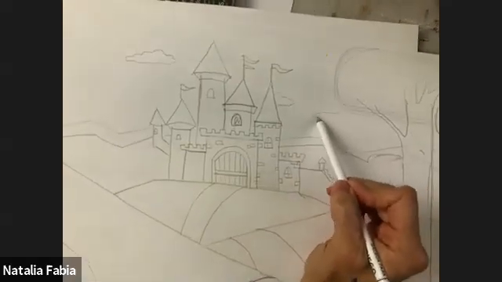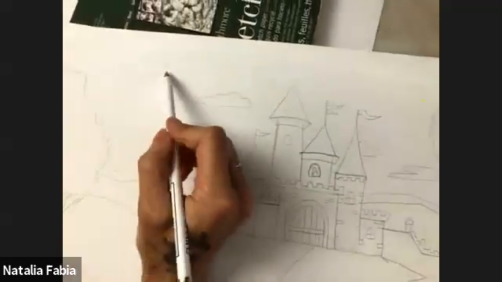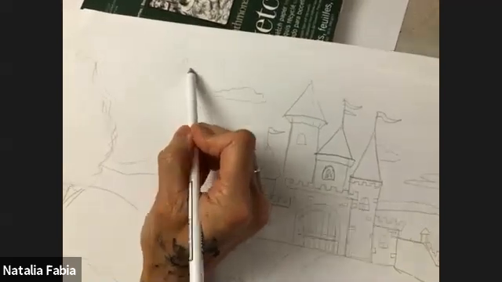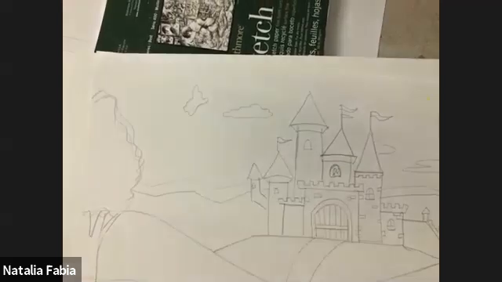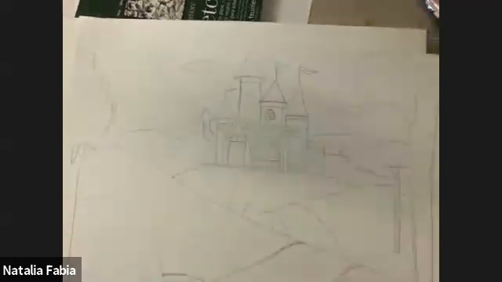Clouds can be curvy like that, or they can even be kind of this kind of a shape. You can even make, you know, what do they say? Like something looks like a bunny in the clouds. Look, it kind of looks like a bunny hopping in the clouds. That's my bunny hopping. You can make your clouds look like anything.